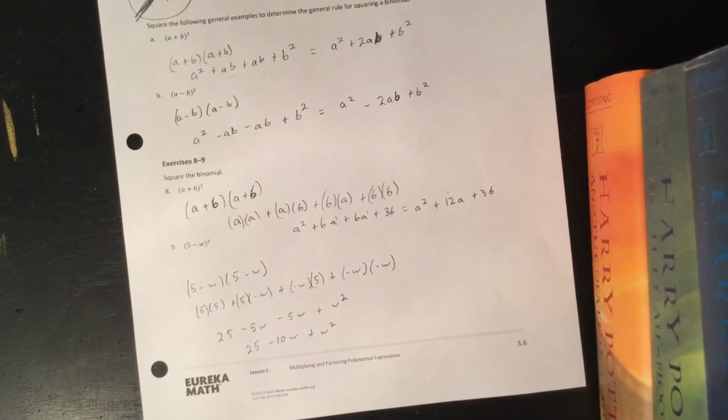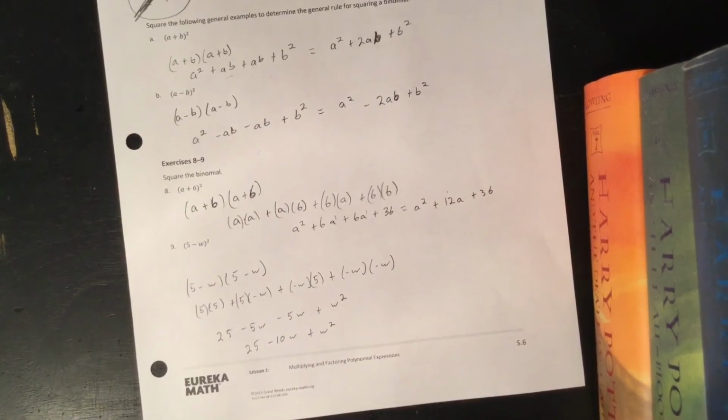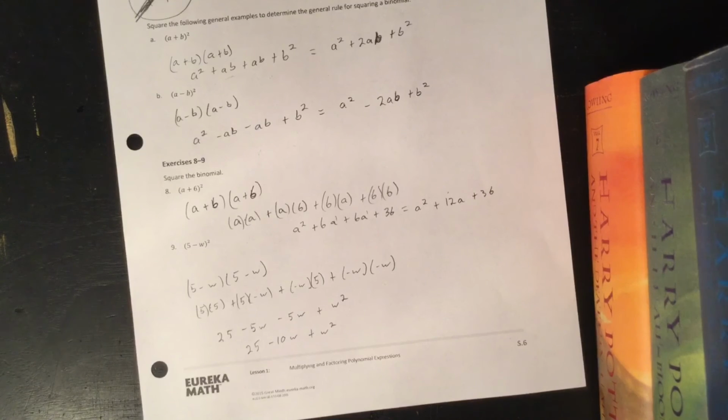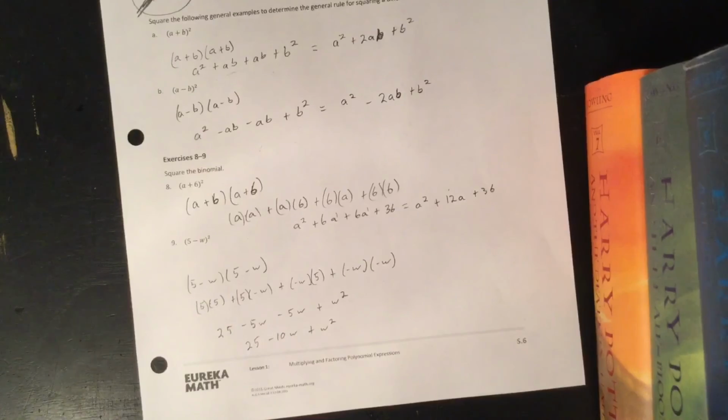So that is it. Hope that is a good warm-up for you. Next time we'll get into working with polynomials a little bit more. But this unit is about quadratics, working with them. This should be something that is a lot of review for you.